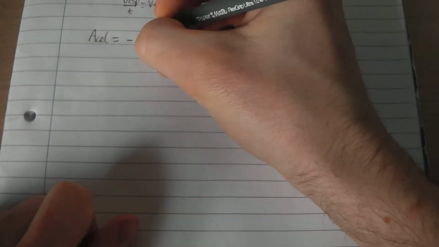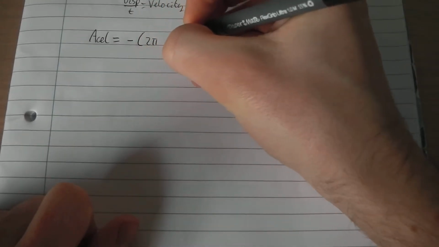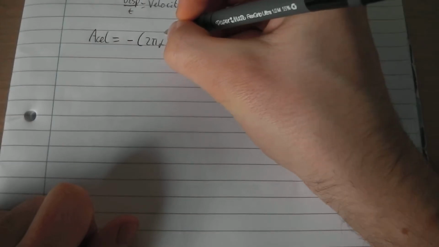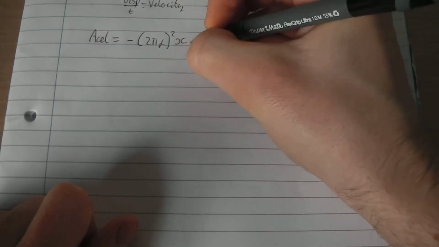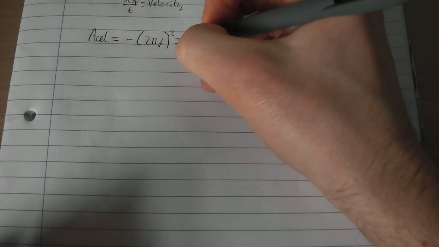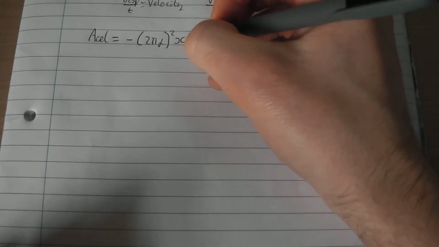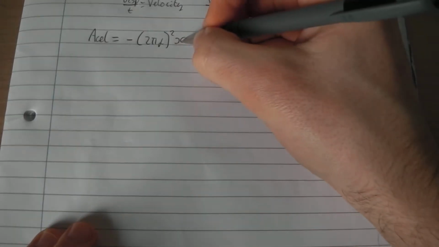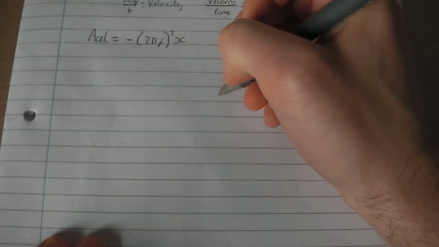Now, acceleration goes as so. Acceleration equals minus (2 pi f) squared x, where x is the displacement left or right from the midpoint. And thus the maximum acceleration will be when x equals A, the amplitude.